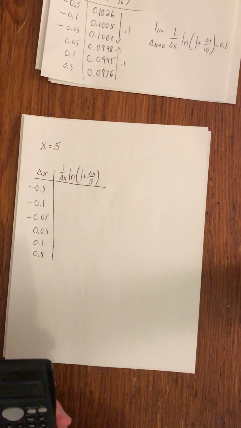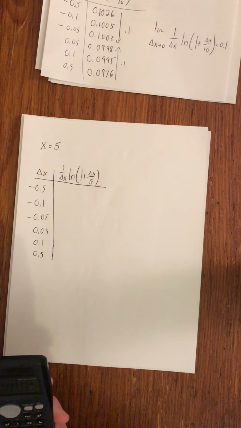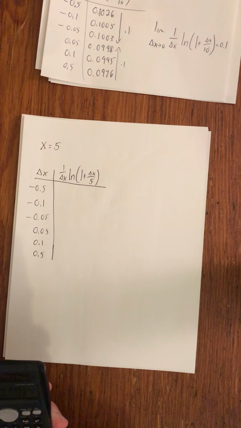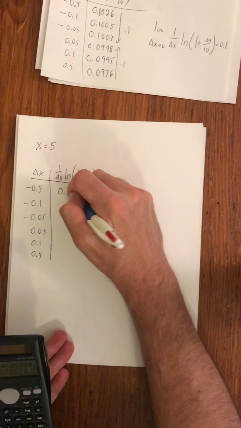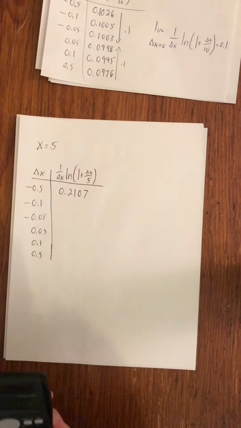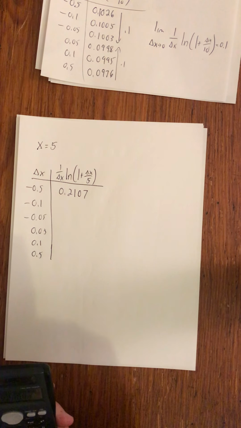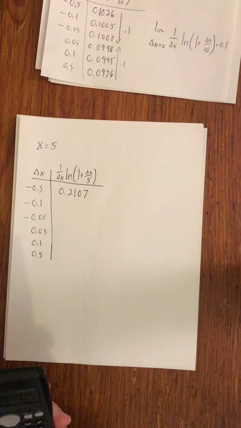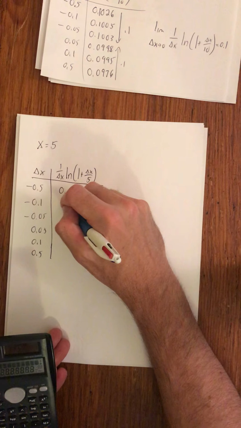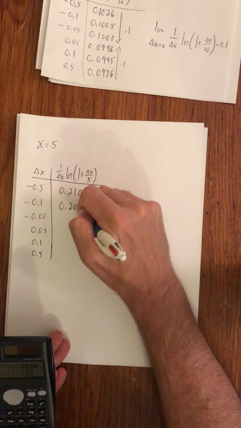So 1 minus 0.5 divided by 5. Hopefully you're following along. Okay, I get 0.2107. Okay. I get 0.2020.